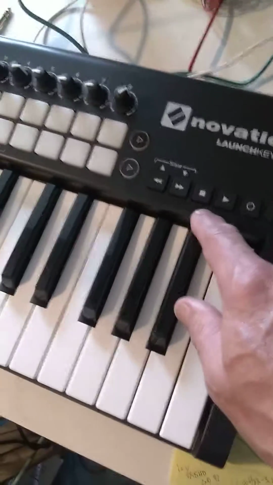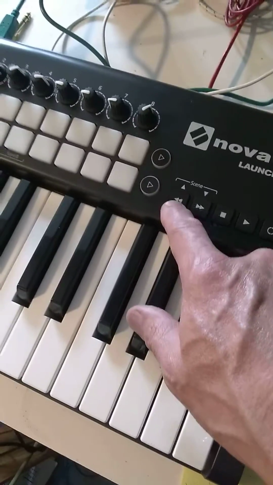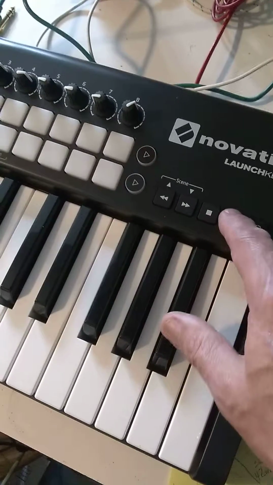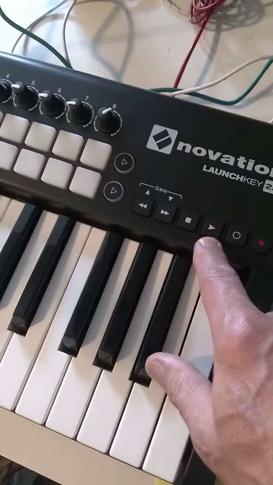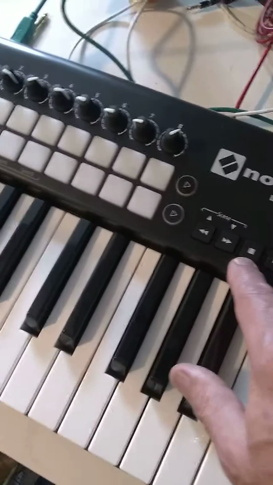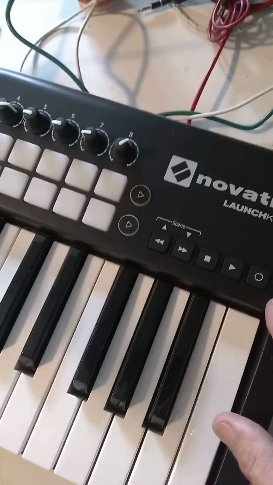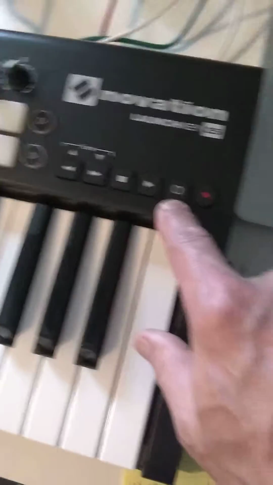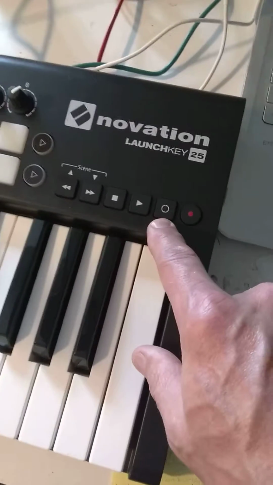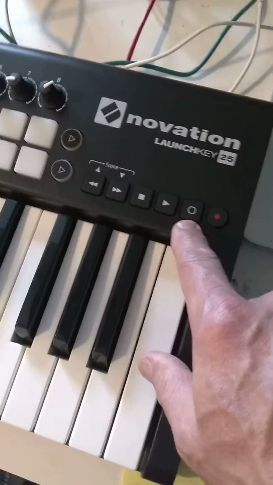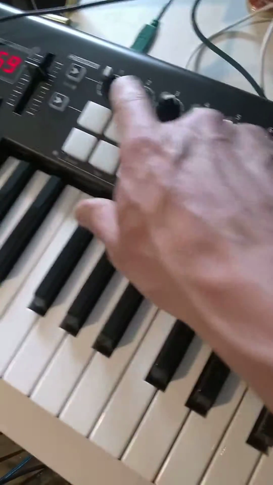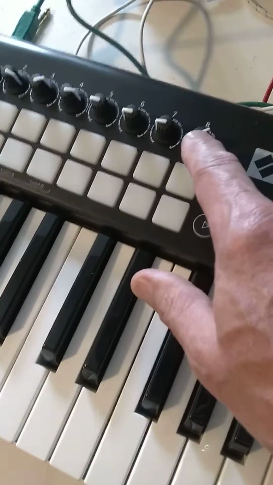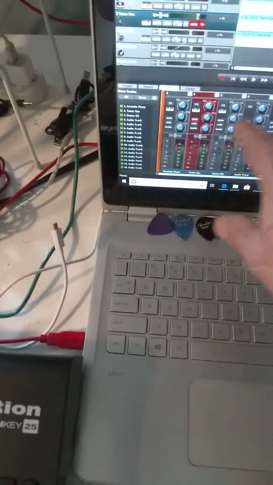So for example, I got this set for rewind, and then this set for play. Alright, easy enough. Stop, rewind it back. That's my record button. I set this button here up as an undo, so that when you record something and you mess it up, as I always do, you can just undo it there. And then these are your faders. Okay, so all the faders are mapped to the faders on the screen.